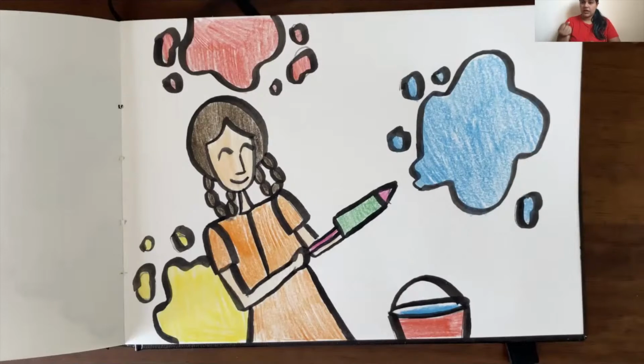Then for the pichkari that she's holding in her hands, I've basically used green and pink as my color combination. You can use any combination of your choice. If you want to make it just a single color, a red pichkari, go ahead and do so. If you want blue, you can do blue. That's up to you. And the next thing I've done is the bucket. I've chosen to make my bucket red in color, filled with blue colored water, right?